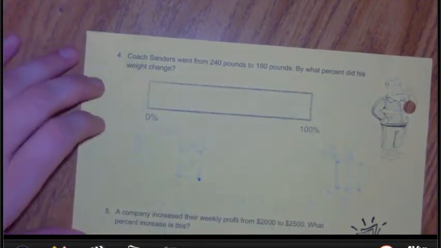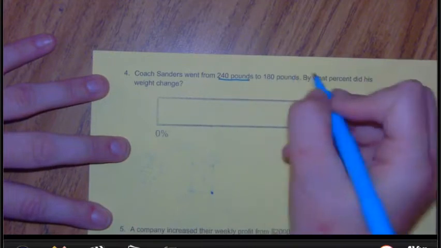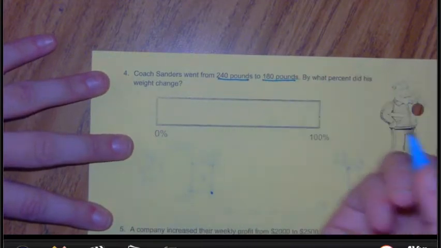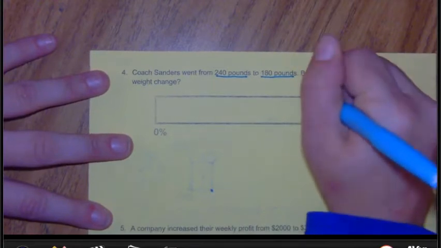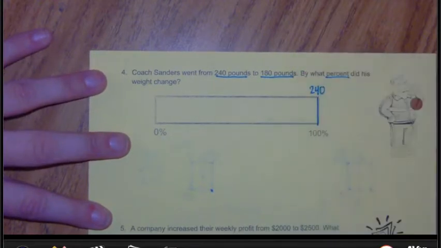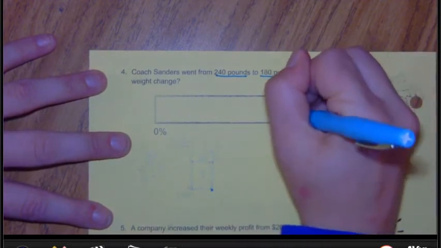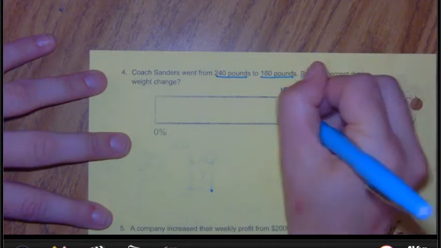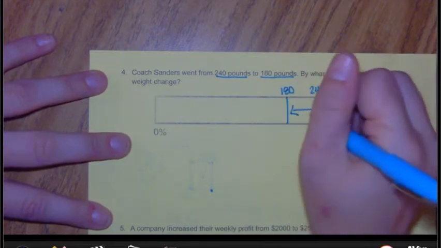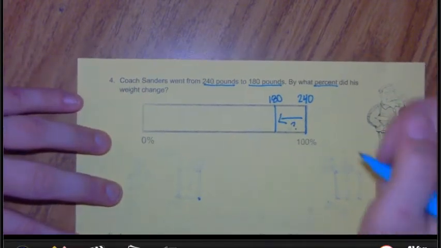Let's take a look at number 5, Coach Sanders. So Coach Sanders went from 240 pounds to 180 pounds. By what percent did his weight change? Okay, so originally he was 240. Did we gain or lose weight? Well, it looks like we lost some weight down to 180 pounds. So I'm decreasing, and I want to know what percent did I decrease. So I need to find the difference. That's the first thing I need to do.